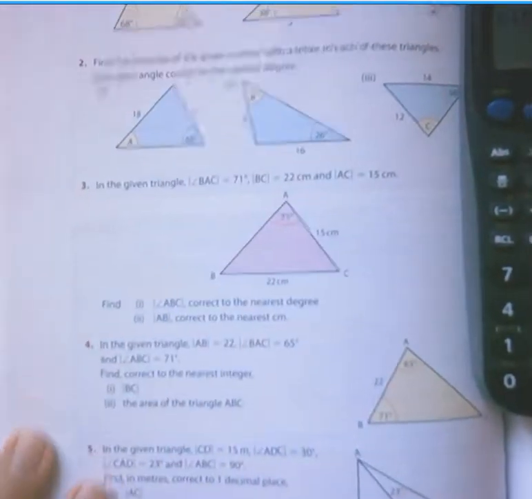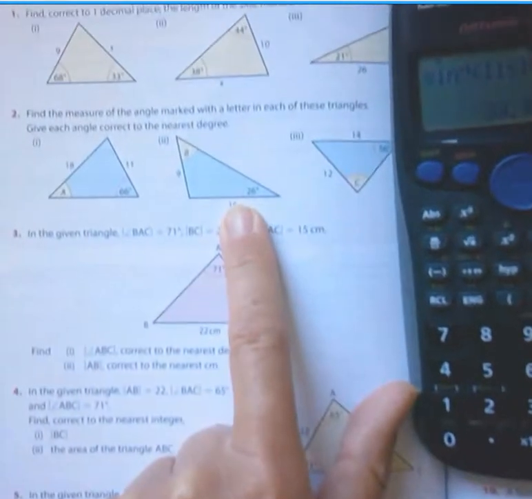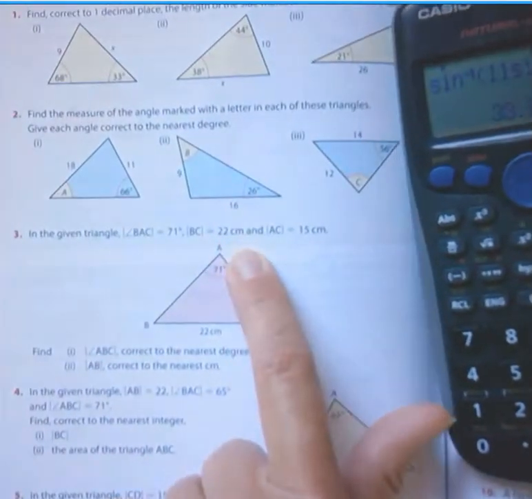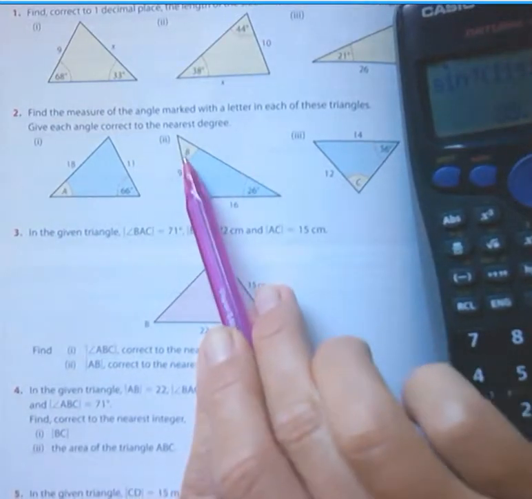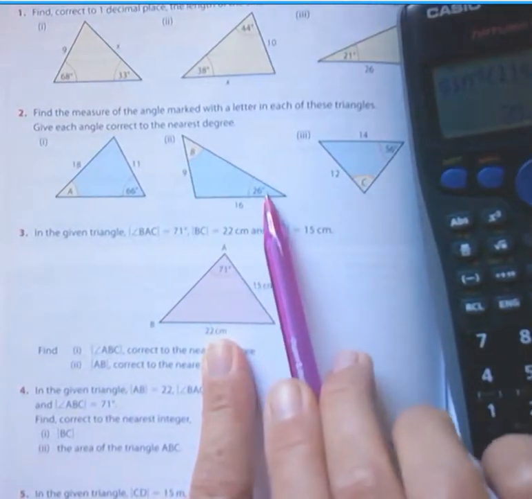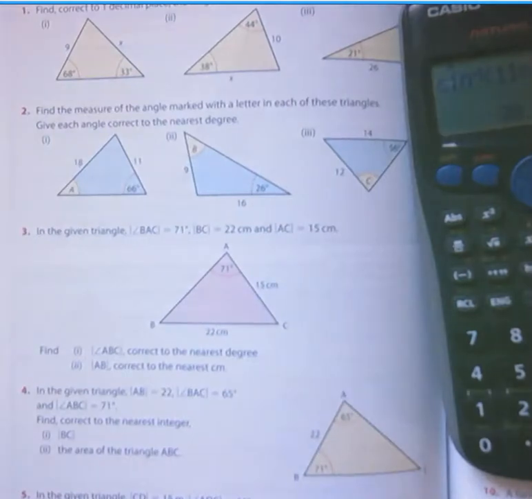Okay, so if you try this one. You've got a triangle. We have B across from 16, and we have 26 across from 9. So work out what B is.